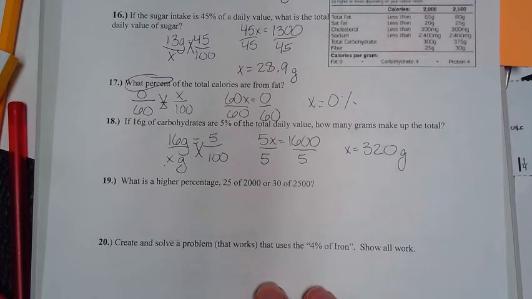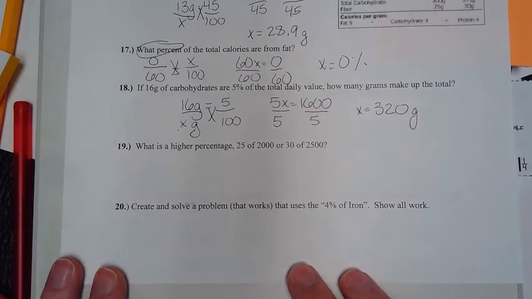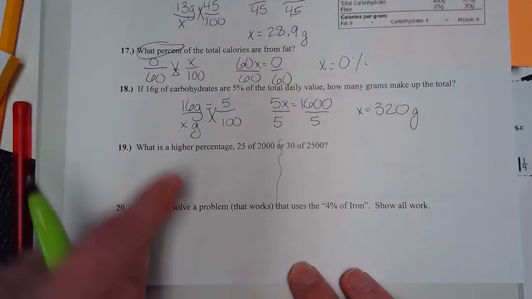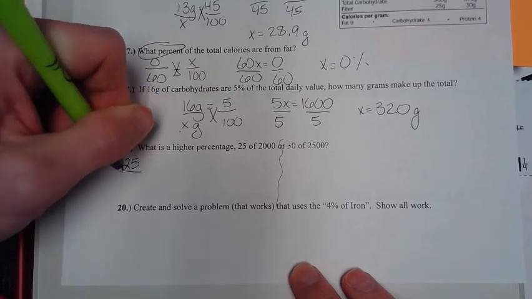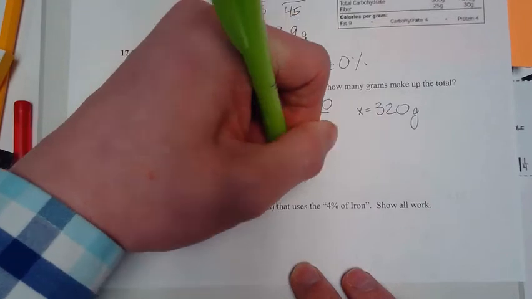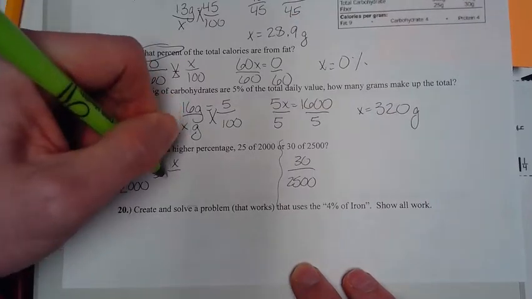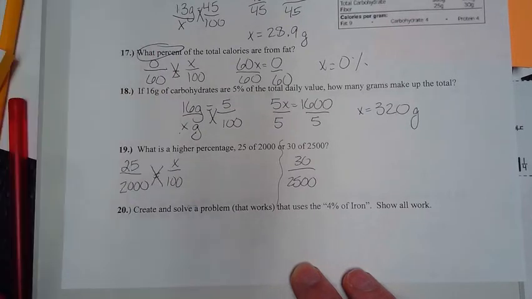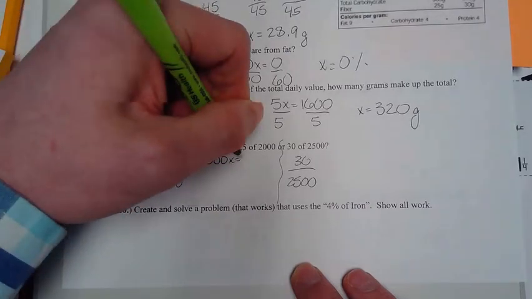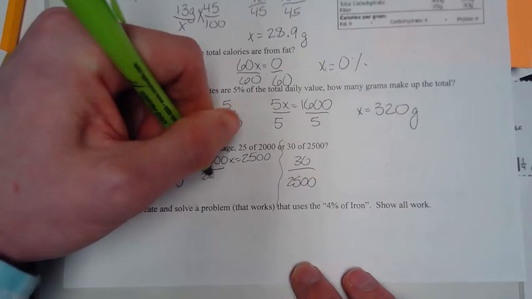Number 19 is totally changing course. It wants to know which one makes a higher percentage. So really, I have like 2 separate problems. Over here, I need to figure out 25 out of 2,000. And over here, I need 30 out of 2,500. I need to find the percent, so I'll cross multiply and get 2,000x equals 2,500. Divide both sides by 2,000.